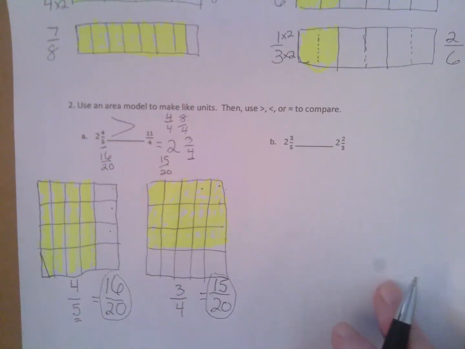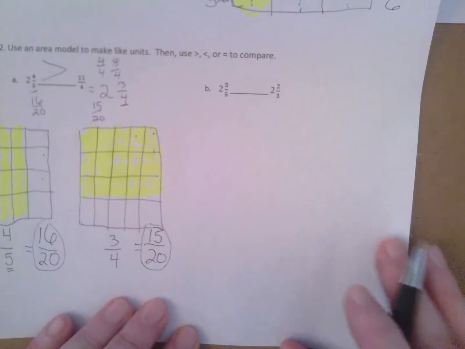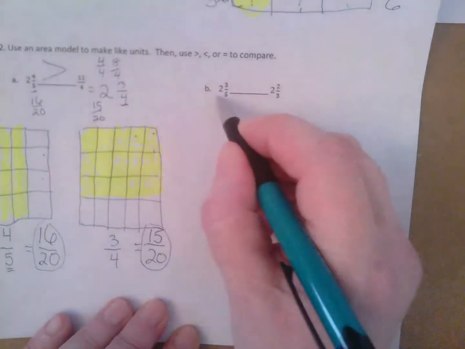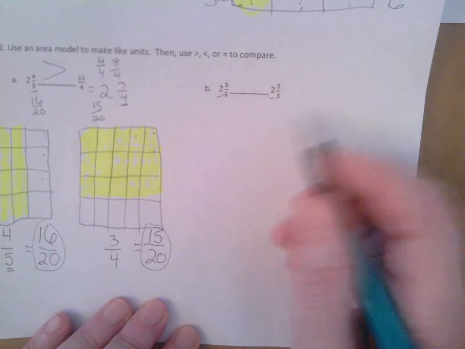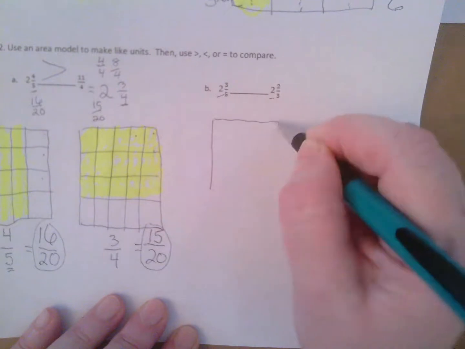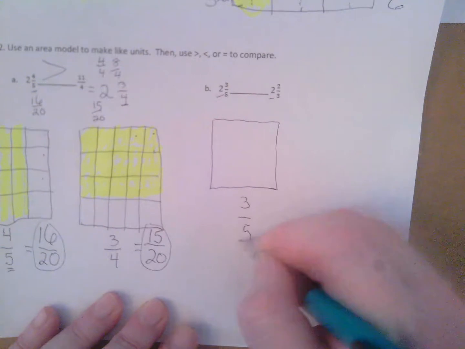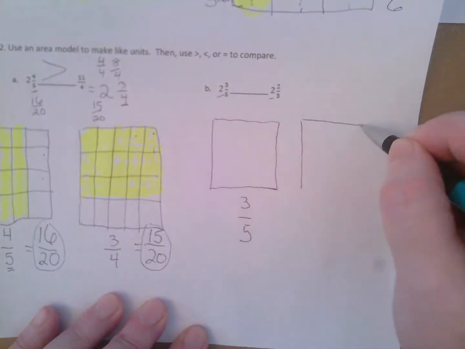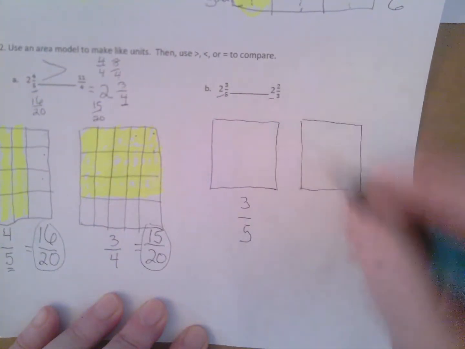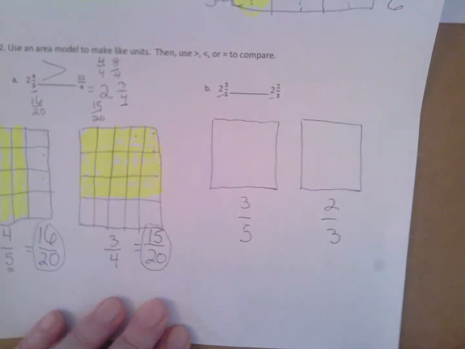All right, let's go ahead and do letter B. We're going to do that the same way. So we have 2 3/5 and 2 2/3. Now, since my whole numbers are already the same, we're going to go ahead and draw our area models. So we're going to do the area model representing 3/5, and then we have to draw the area model to represent 2/3.